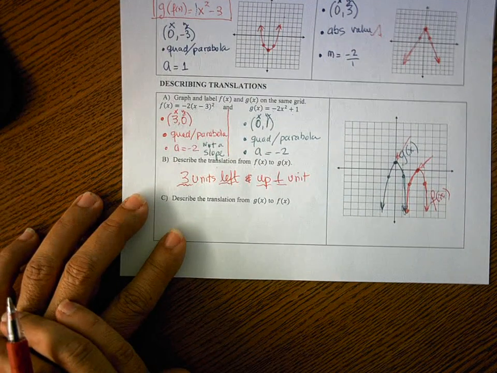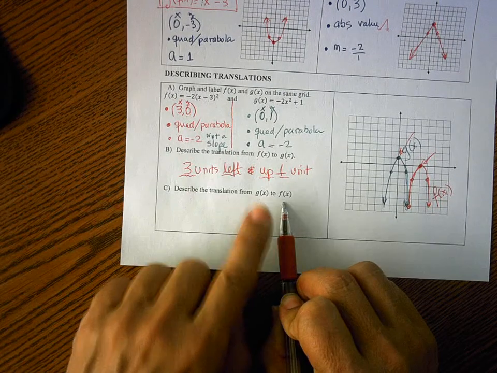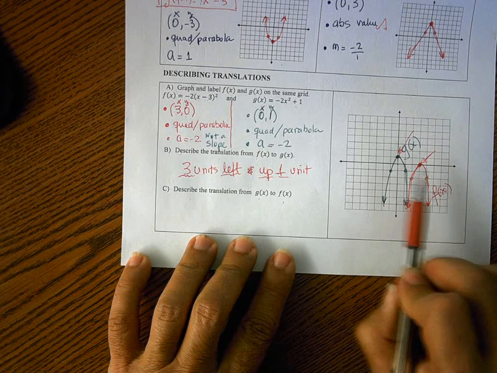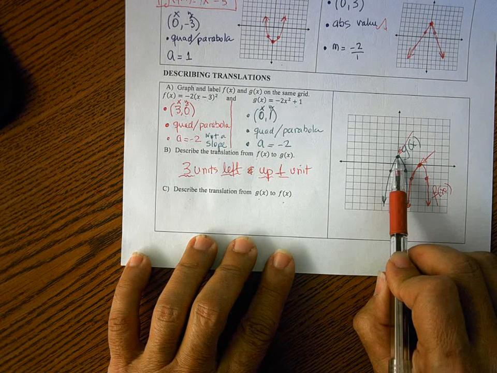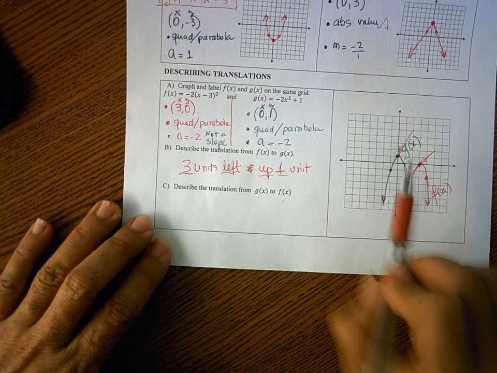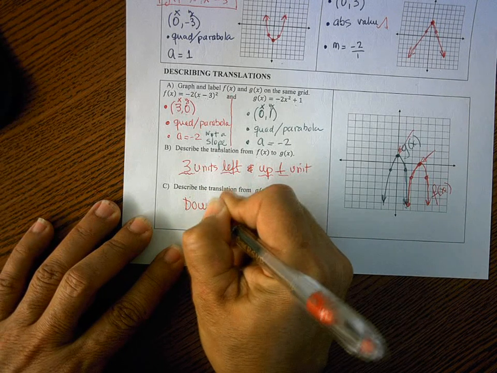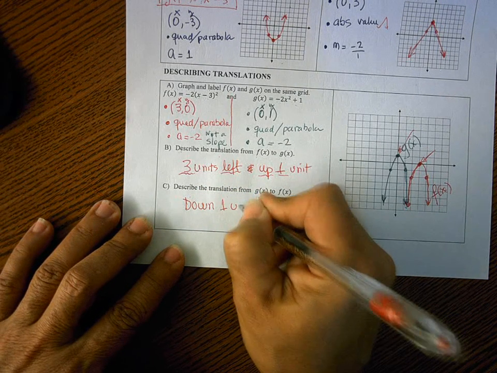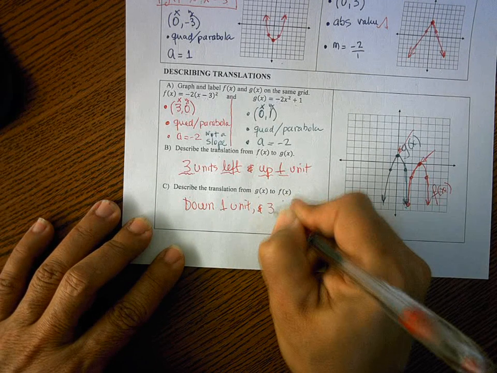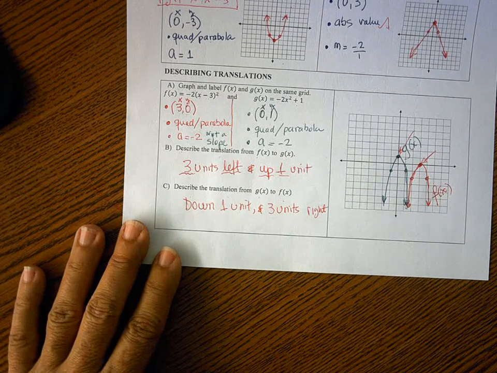Now they want us to describe the translation from G to F. Okay, so now starting from G, how do I get from this starting point to the f of x starting point? Well, it's the opposite, okay? How do you get from f to g? Is the opposite of how you get from g to f. So I would have to go down 1 unit, or 1 unit down, and I would have to go 3 units to the right. 3 units to the right. Okay? So that's what you'd have to do. You have to go down 1 unit, 3 units to the right.